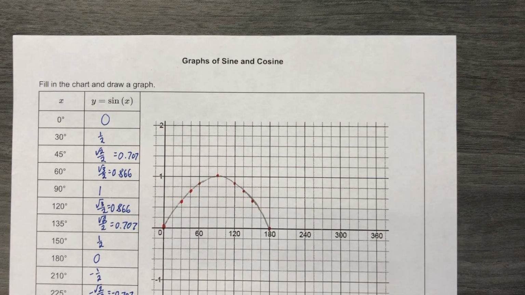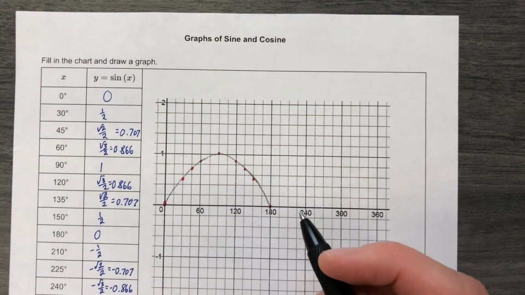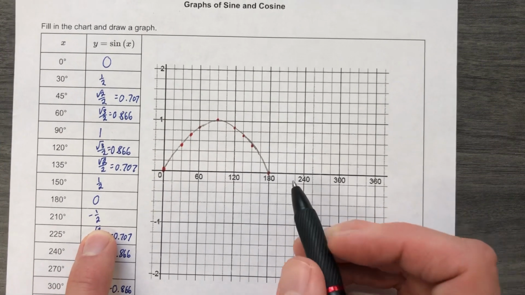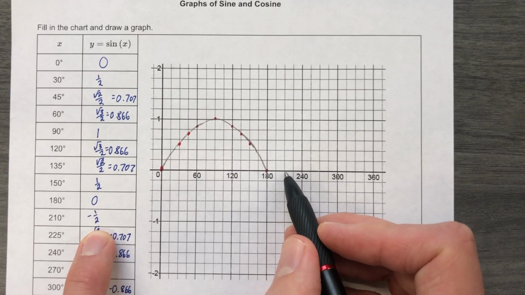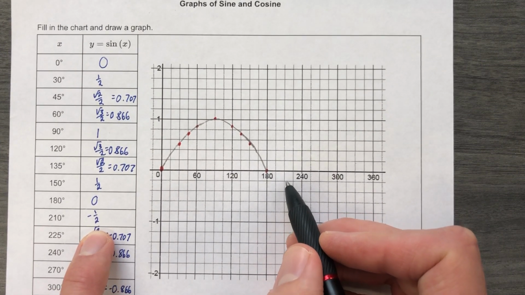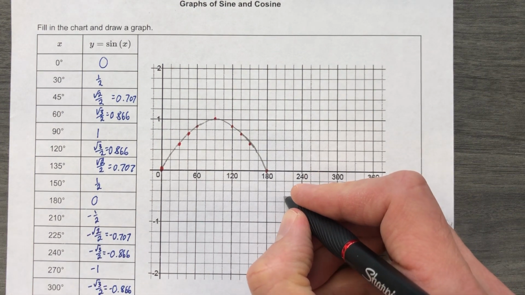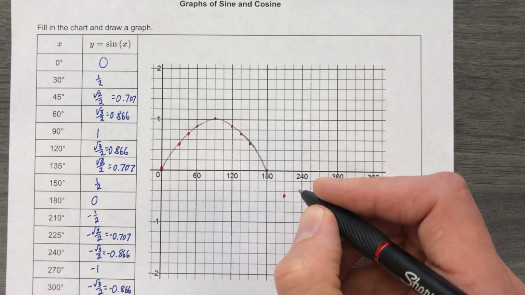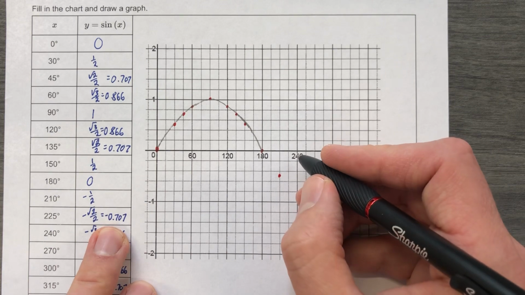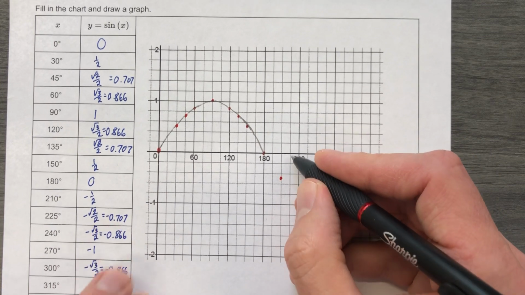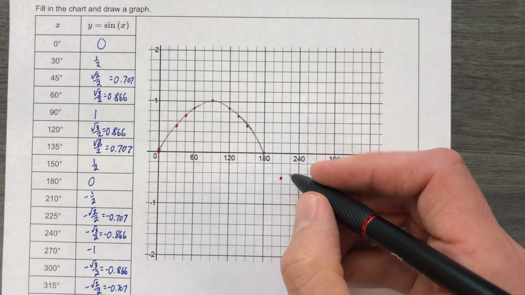All right, now we dabble into the negatives, so let's go. At 210 degrees, almost said the wrong number, 210 degrees, which is right here, we're going to go down to negative 1/2, which is there. And then negative 0.707 at 225, which is along this vertical line here.